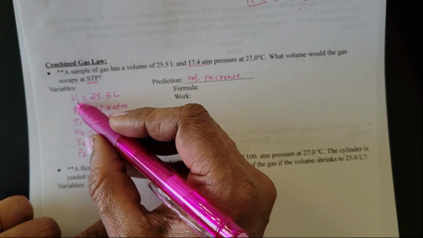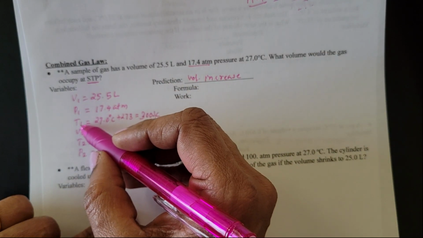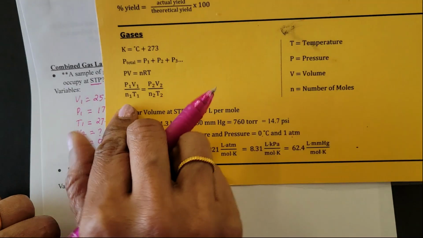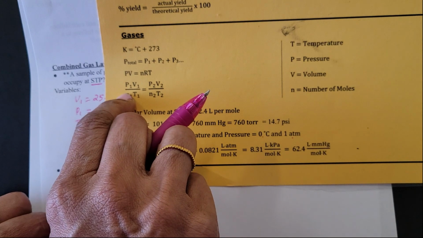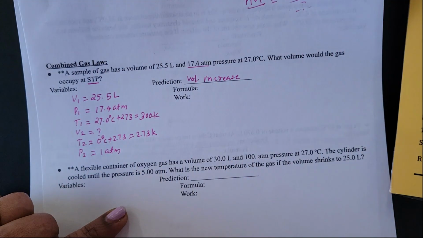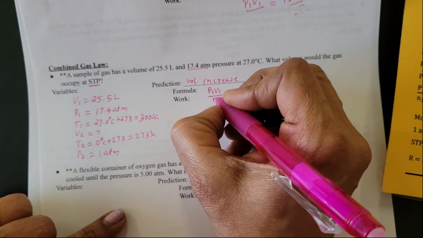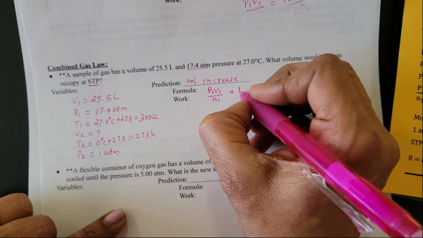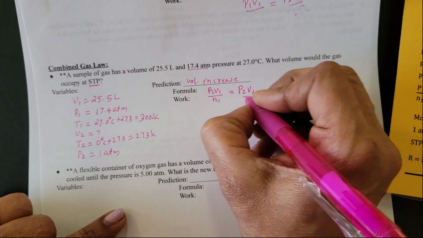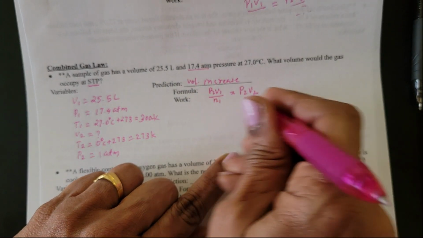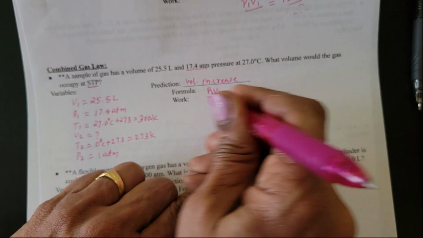I have P1, V1 and T1 and P2, V2 and T2, so I'm going to pick this equation without N. Sorry, we don't have number of moles, so we have to write T1 and T2.